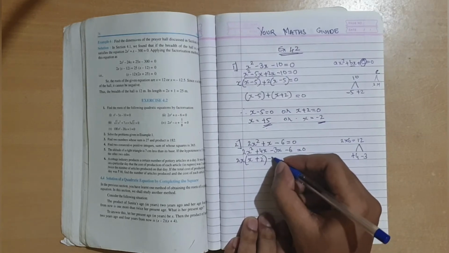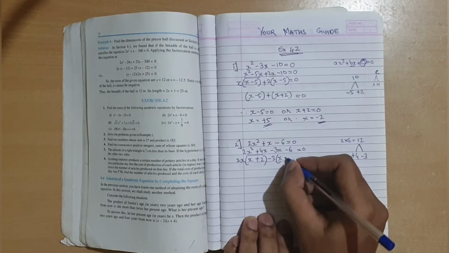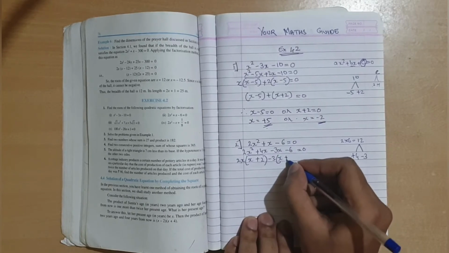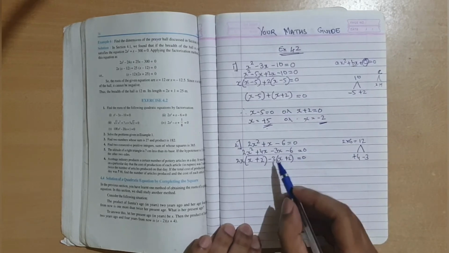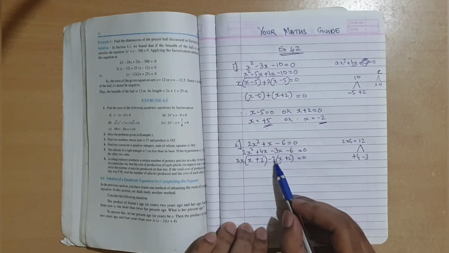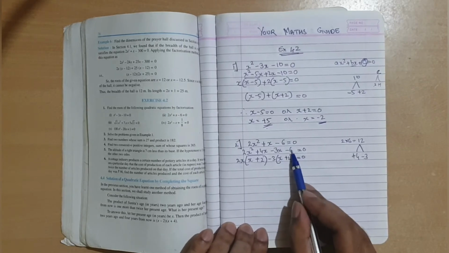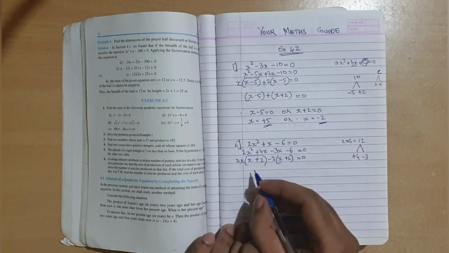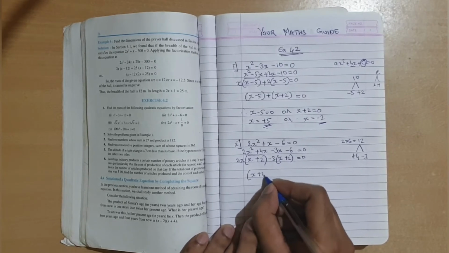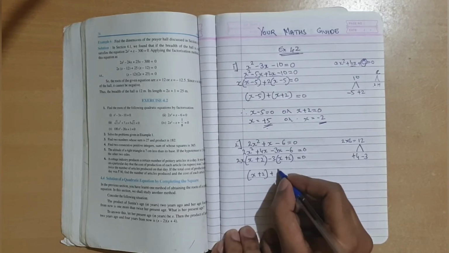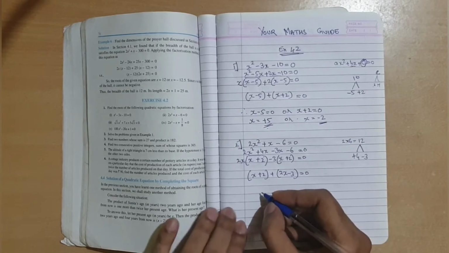So here you take minus 3 common. What will remain? x will remain, and here minus 3 means here plus 2 will remain. It's equal to 0. See, minus 3 into x, you'll get minus 3x, minus 3 into plus 2, minus 6. This is how you have to do, guys. So now these two brackets are similar, so take one of those. x plus 2 times 2x minus 3 is equal to 0.